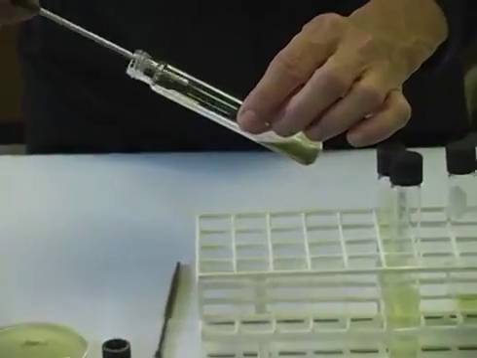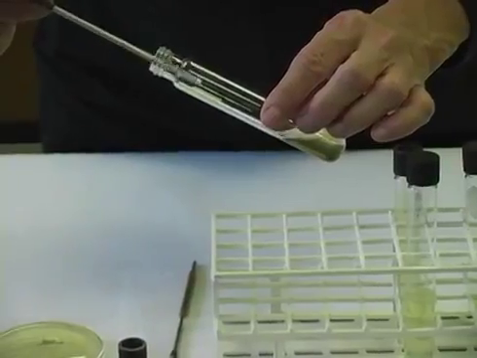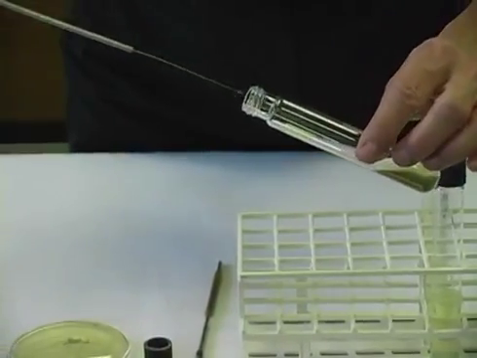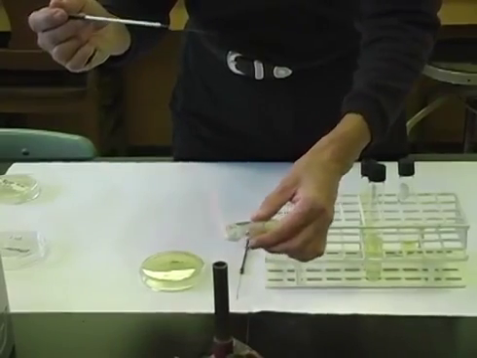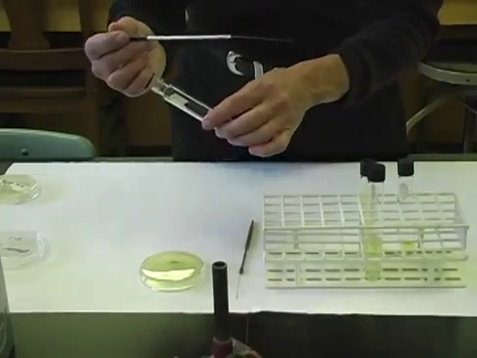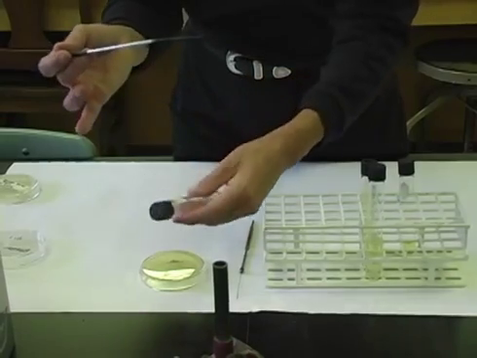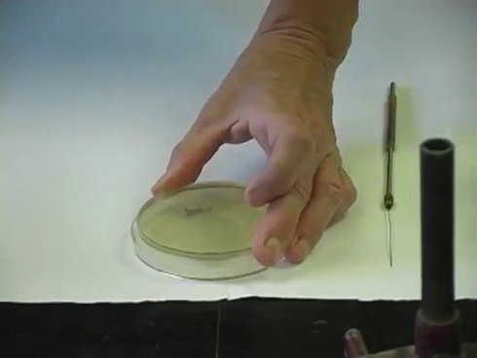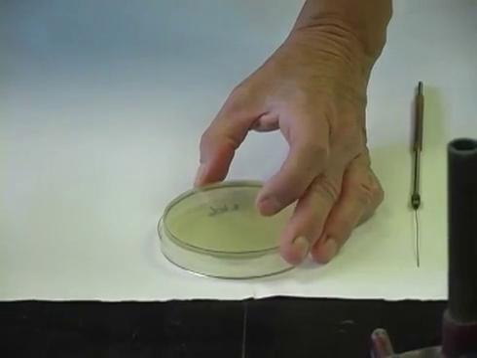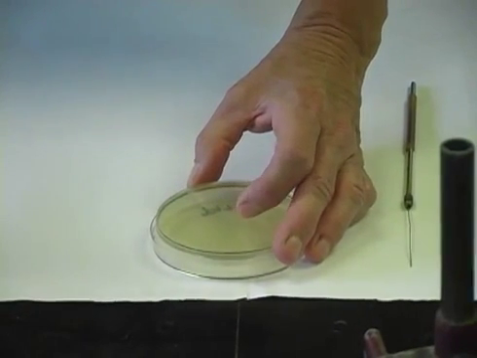I heard the loop hiss and spit. That told me my loop was too hot, so I held it in the broth, shook it a little bit to make sure I have some living microbes present on my loop, to transfer my microbes to the surface of my agar plate using a 4-quadrant streak technique.